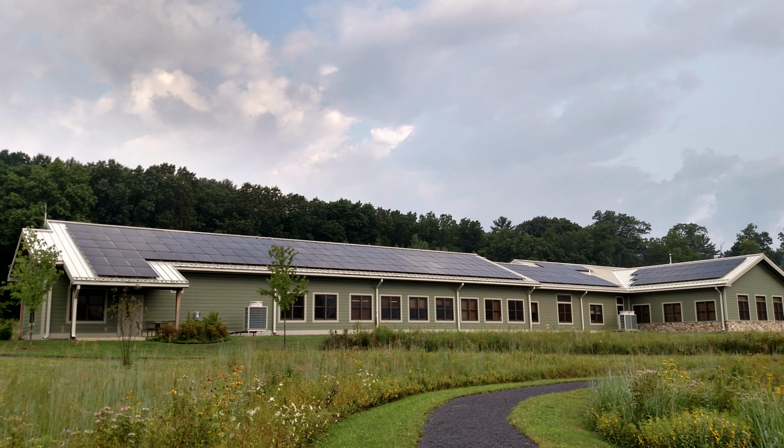In 2018, Buchanan State Forest Resource Management Center received a LEED Silver certification and features a photovoltaic solar array that offsets 100% of the building's electrical use and highlights DCNR's goal of generating or purchasing 100% of its electricity from sustainable and renewable sources by 2030.